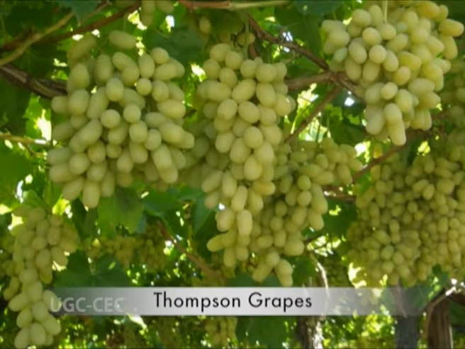Table grapes like Thomson grapes develop this type of seedless fruits by abortion of the embryo. Stenospermocarpy is also found in watermelon fruits.